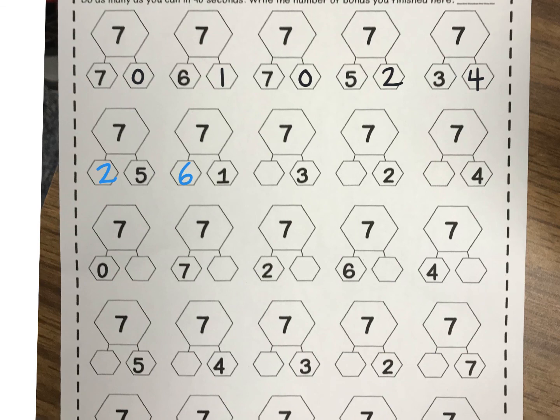I'm making the number 7. One of my parts is 3. Eric, what's my other part going to be? 4. Okay, great job. I looked on my paper. It's helping. All right, Titus, I'm making the number 7. If one of my parts is 2, what's my other part going to be? 5. Great job, 5.